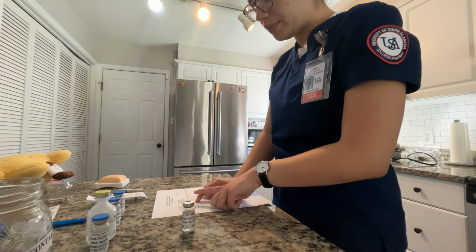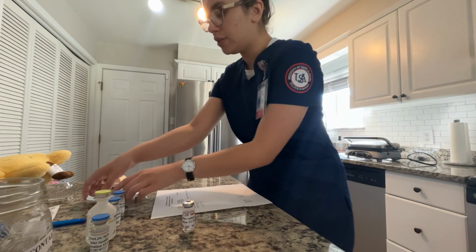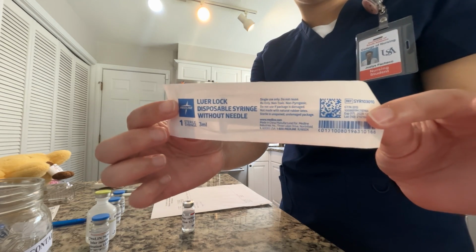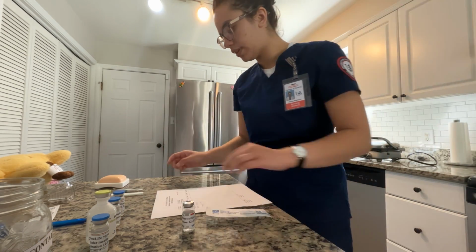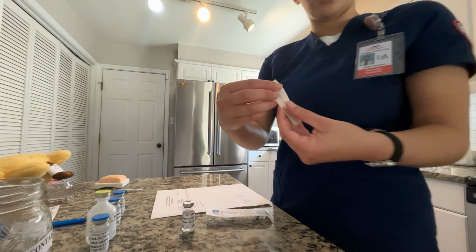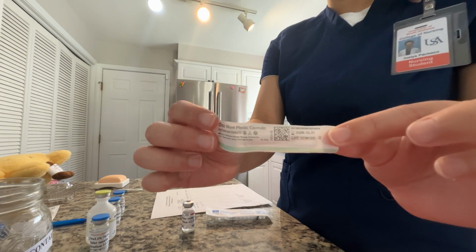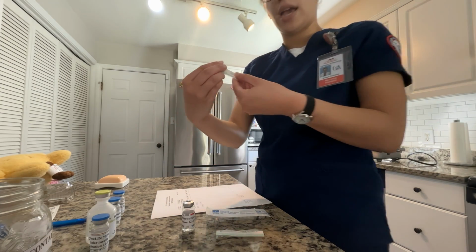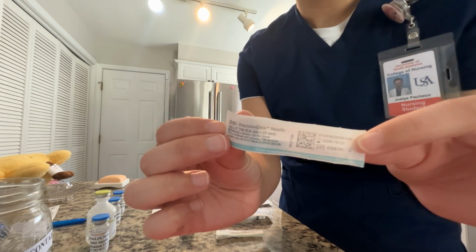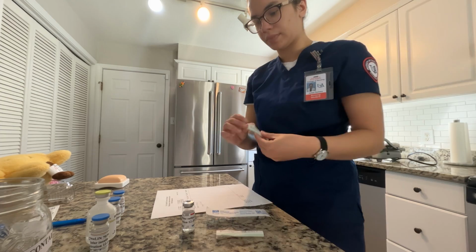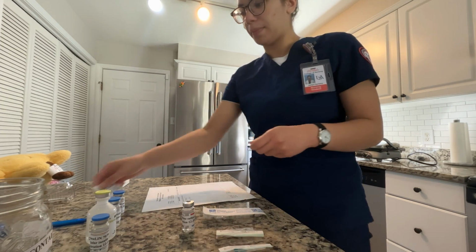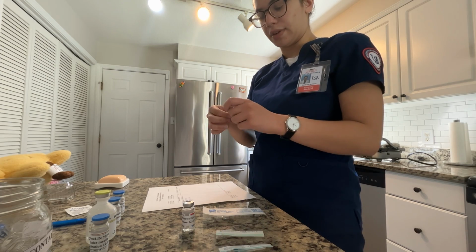So next, he is to receive this medication IM. So for an IM injection, we would need a 3 milliliter Luer-Lok syringe, a blunt plastic cannula, and a 23 by 1 inch precision needle. So now I'm going to draw my medication for correct dose.